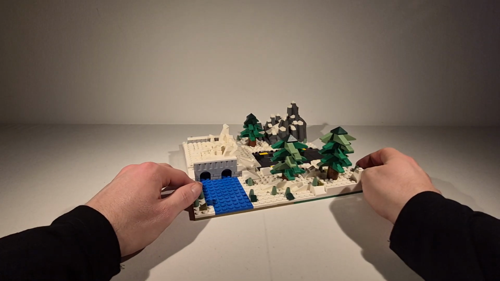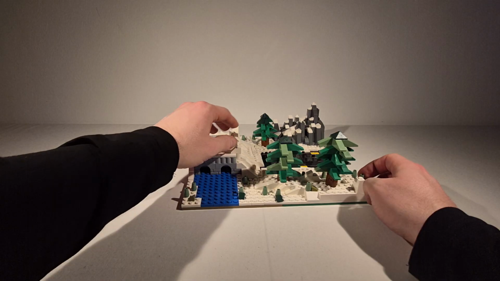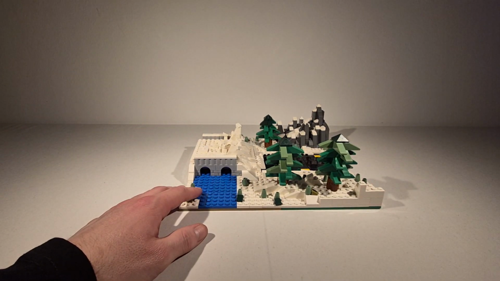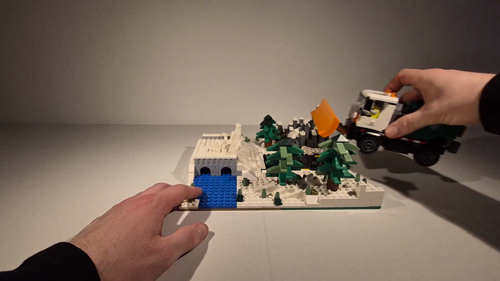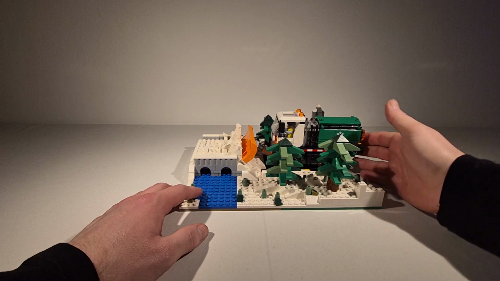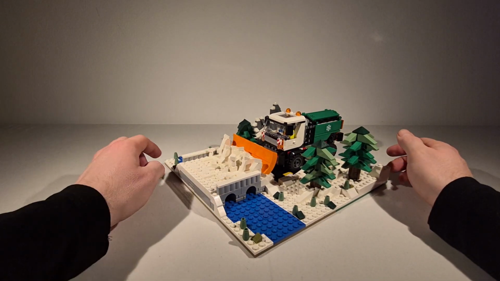Yeah, and as I mentioned, I had this little snow pile right in the middle of the bridge. The reason is because this is what everything is all about: the snowplow, and you're pushing the snow.